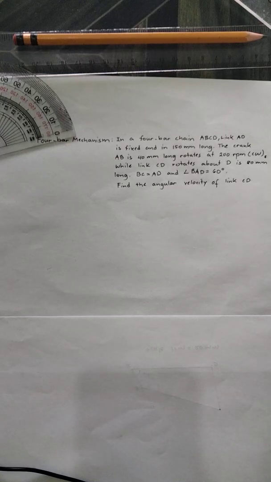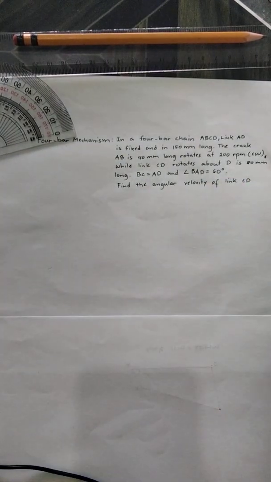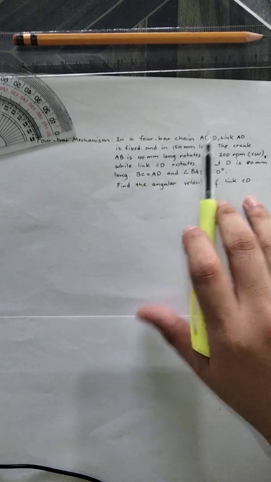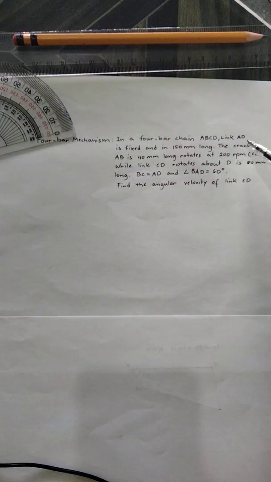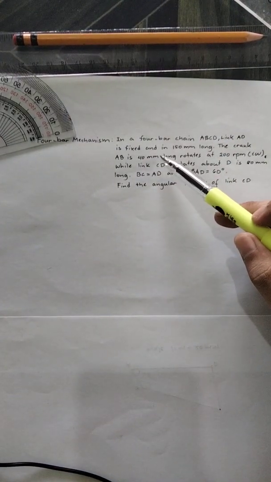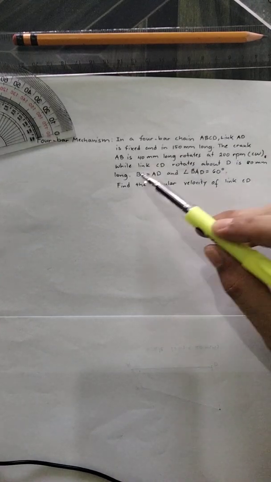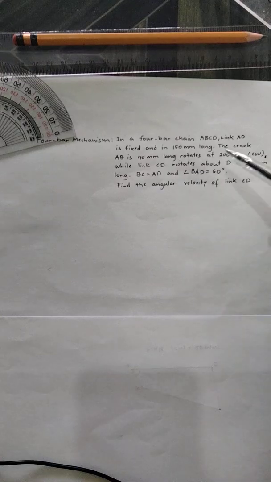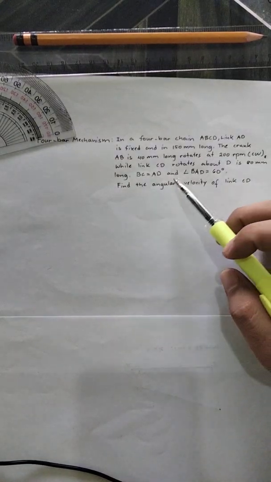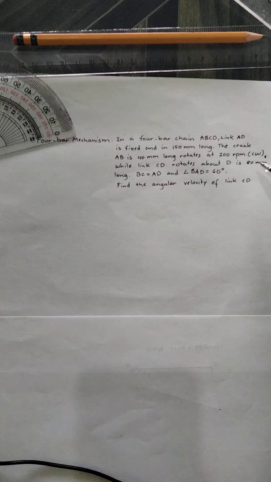The problem says that in a four-bar chain ABCD, link AD is fixed and its length is 150 mm. The crank AB is 40 mm long and rotates at 200 revolutions per minute in the clockwise direction, while link CD rotates about D and is 80 mm long.